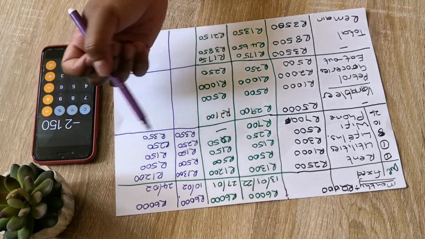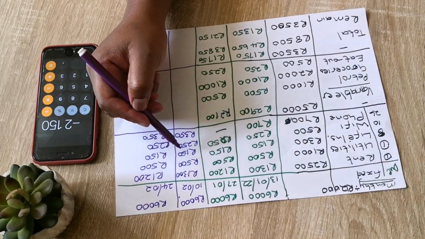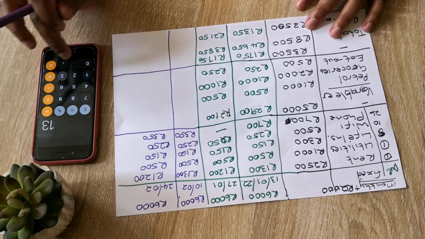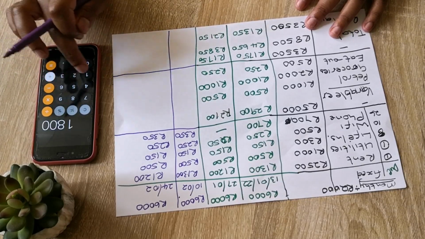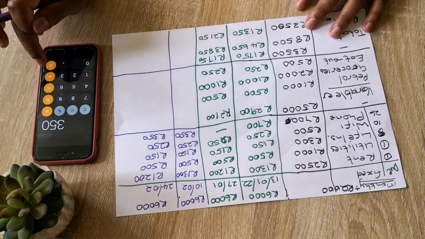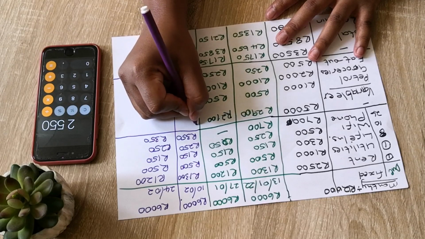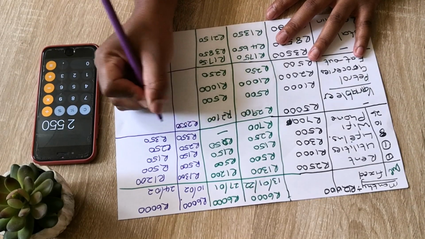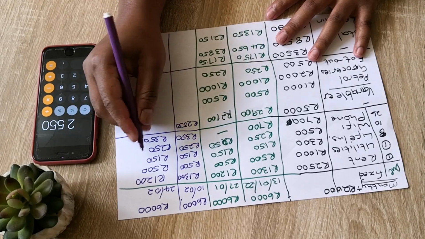So you see now your total here will be 2,500, your total here will be 2,550, and your total here will be 2,450.